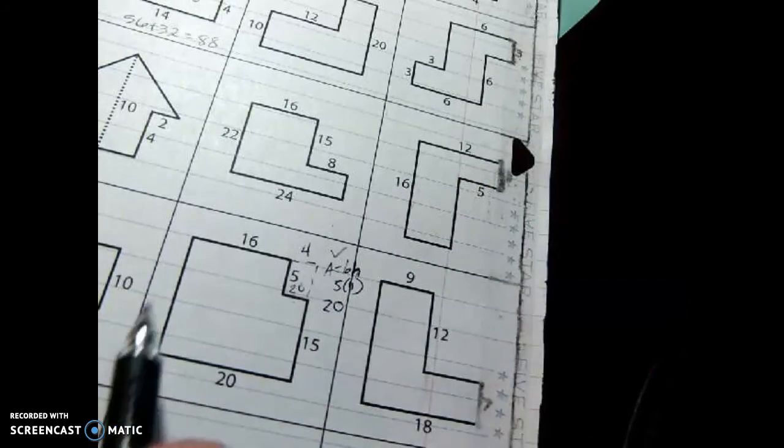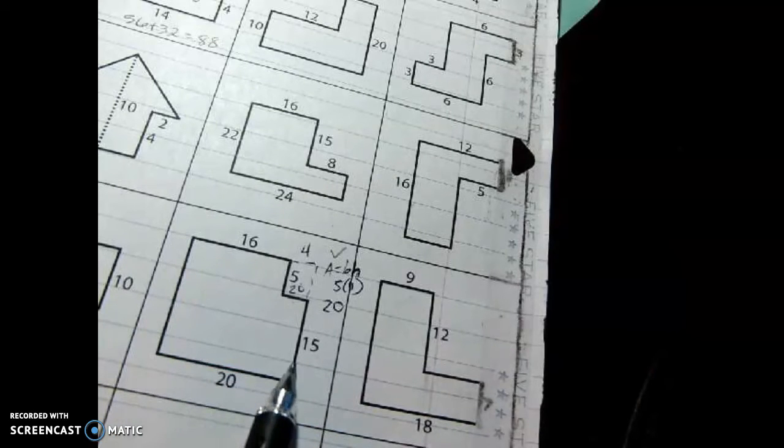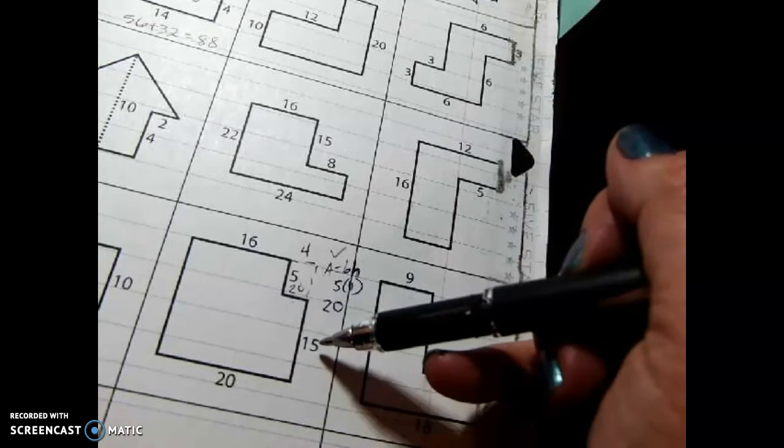And then I'm going to use this whole rectangle.